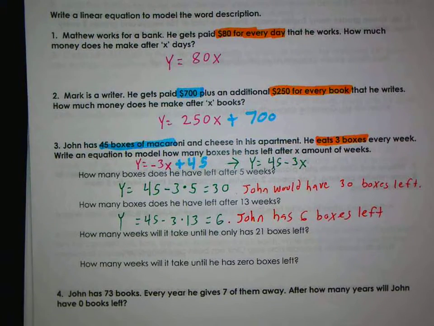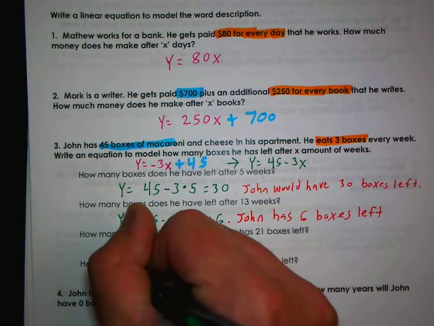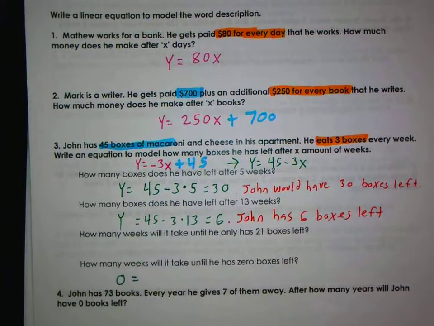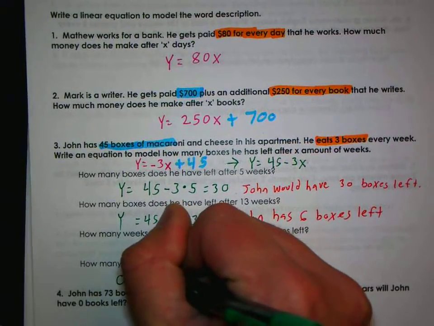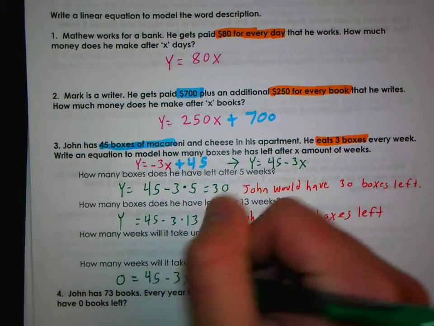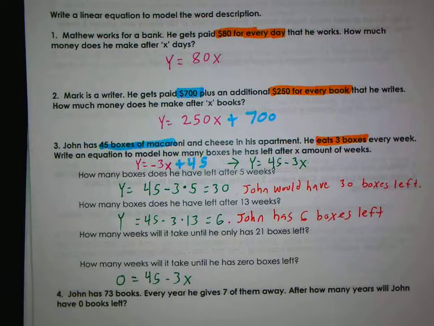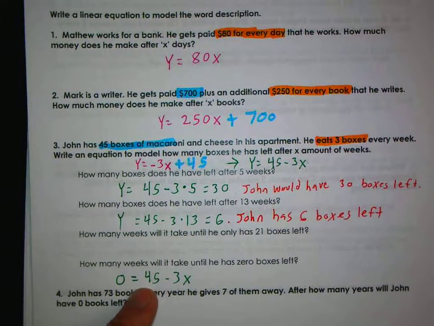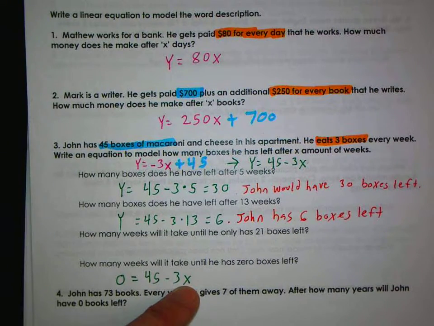But the way you would solve that is, how many weeks will it take until he has 0 boxes left? Well, y is how many boxes are left. And we don't know how many weeks. So without even solving this, I want this to be 45 to get 45 minus 45, right? So 3 times what is 45? 15, right?